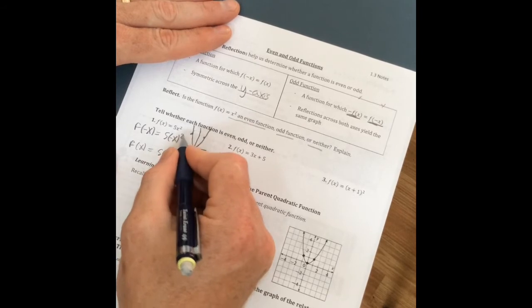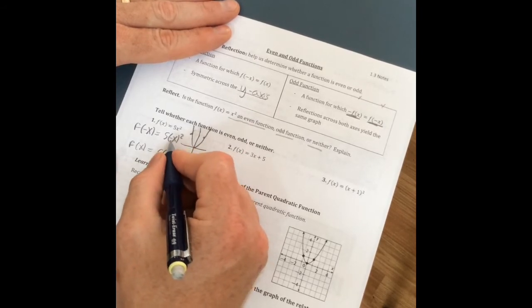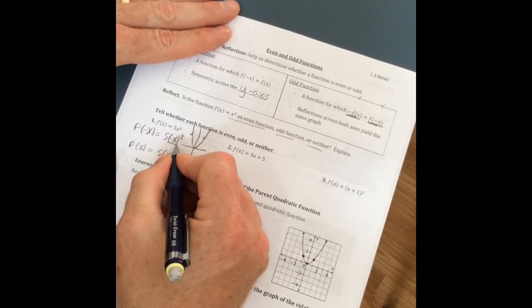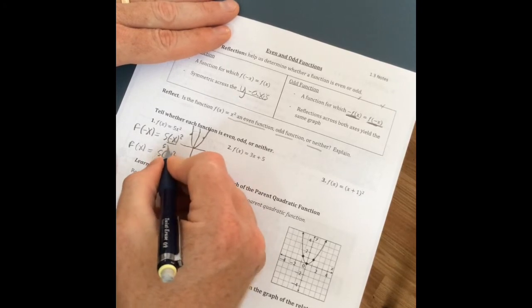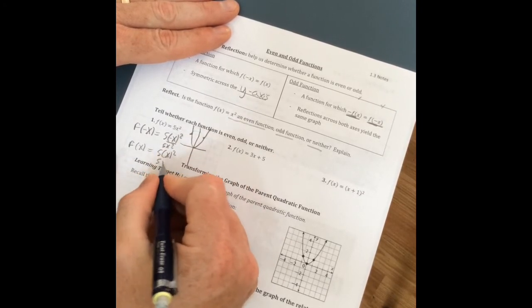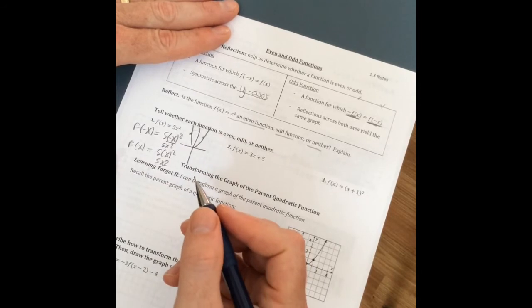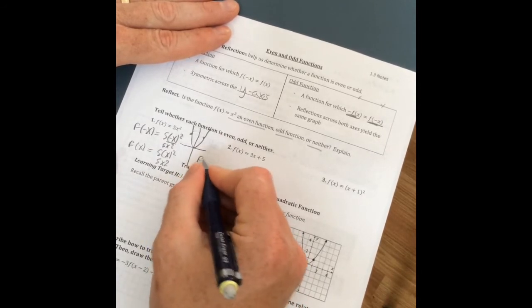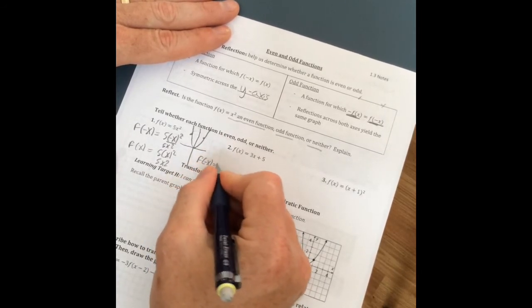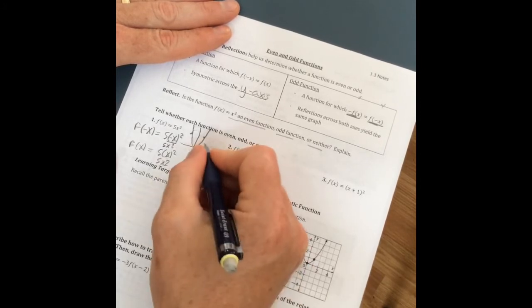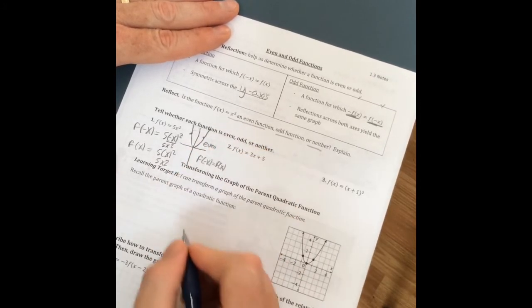Well, negative x quantity squared is actually x squared. This gives me 5x squared, and this gives me 5x squared. So they are in fact equal to each other. I could say f of negative x is equal to f of x. So this would be an even function.